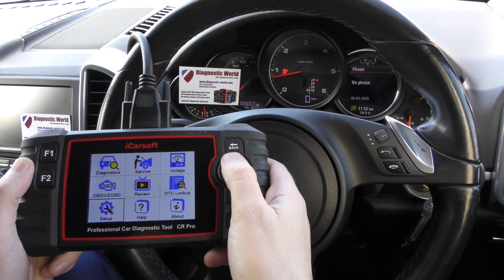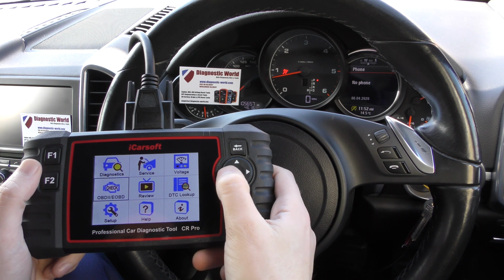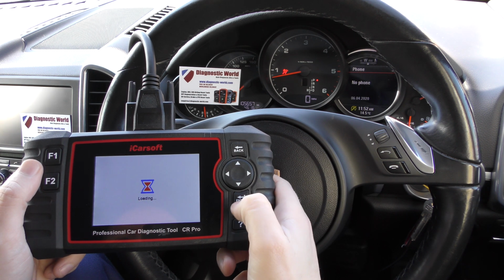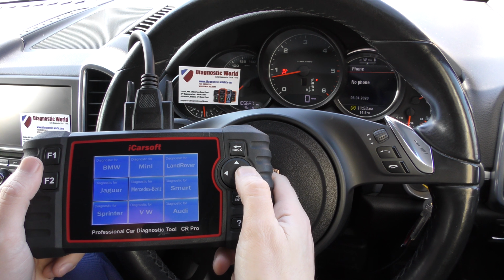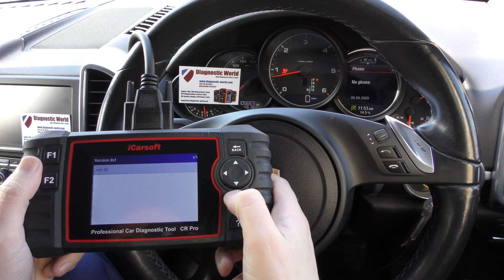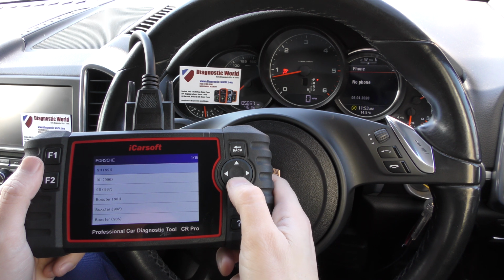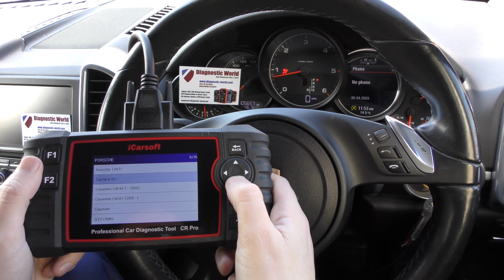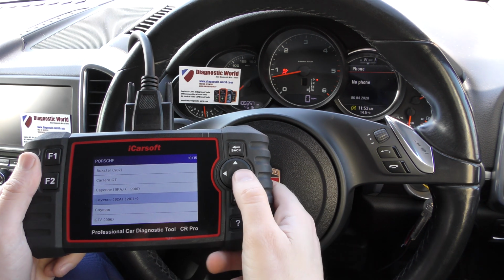So what we need to do is click into Diagnostics. Obviously it's not a touch screen, you need to use the menu buttons here. So we'll click onto Diagnostics, click enter, and we're just going to go through the motions of selecting our specific manufacturer. So we're looking for Porsche, and there it is. And then it's going to ask us to select our specific vehicle. So we have a 2013 Porsche Cayenne, which is this one here, 92A.